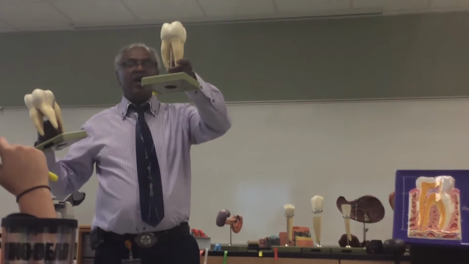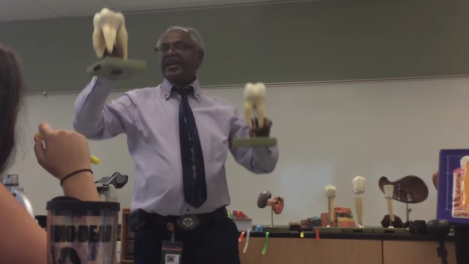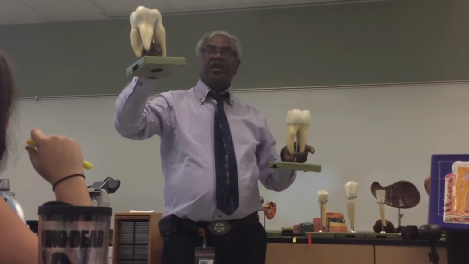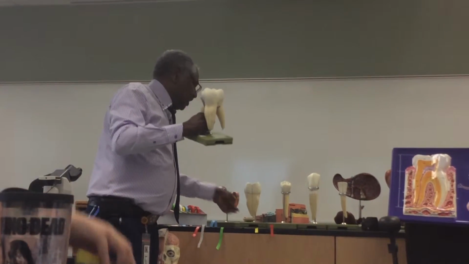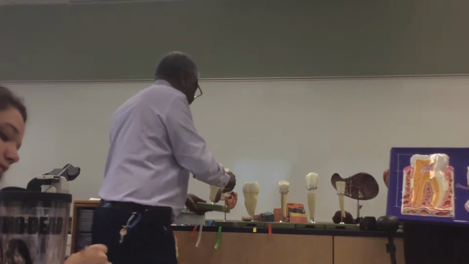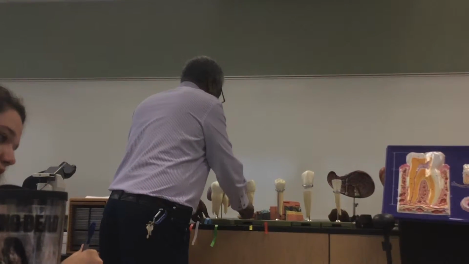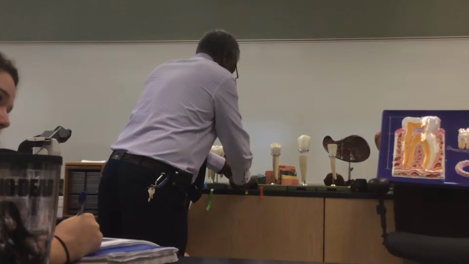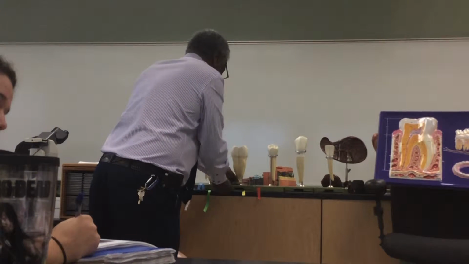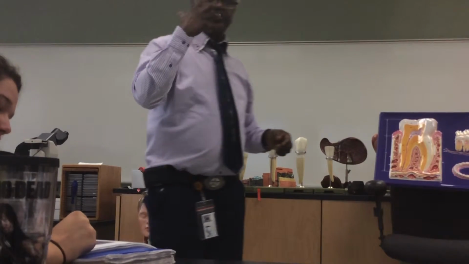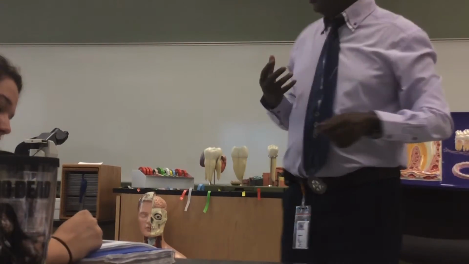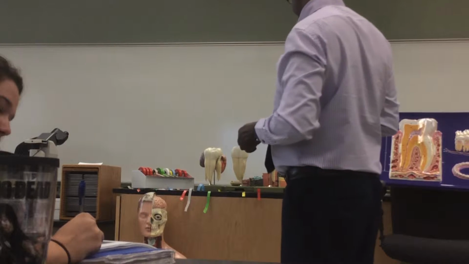But this is how a 2-root molar looks like. This is how a 3-root molar looks like. The total number of molars in 1 quarter is 3 of them, that is 6, 7, and 8. So this means there are a total of 12 molars in the whole mouth.